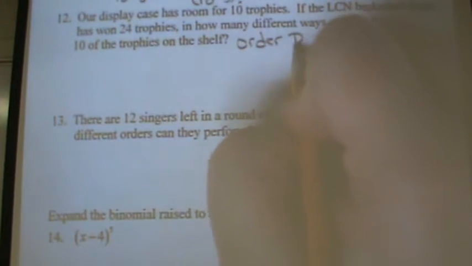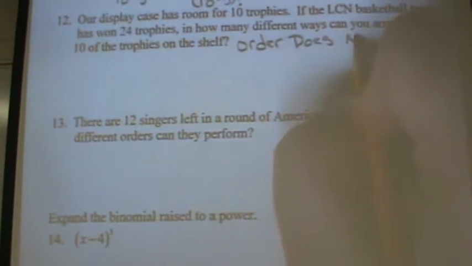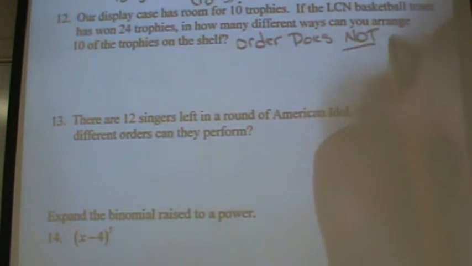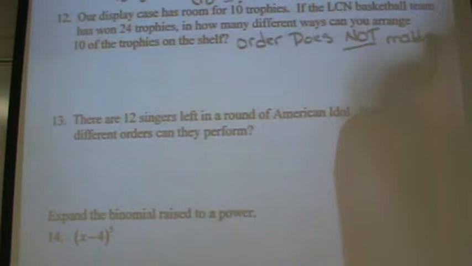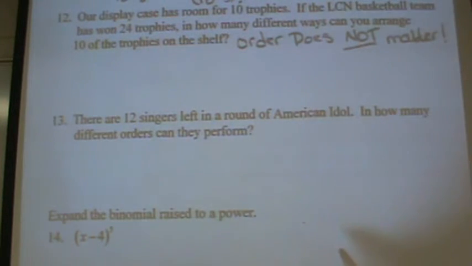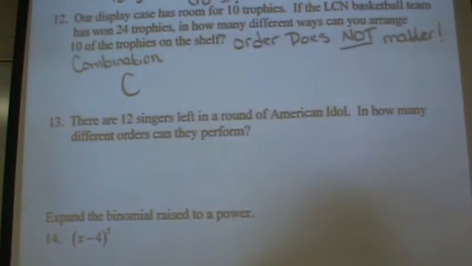You can pick any 10 you want. So again, if order doesn't matter, this is a combination. So that's our C notation.